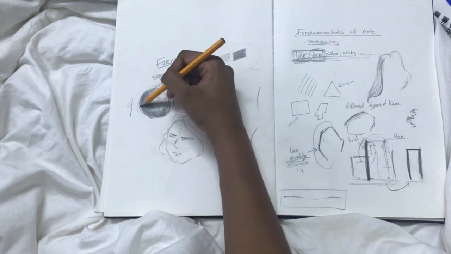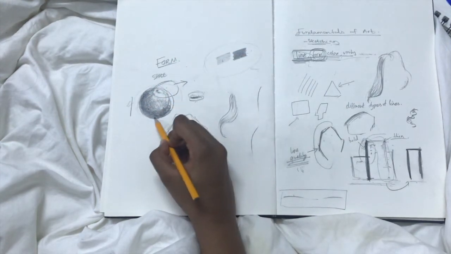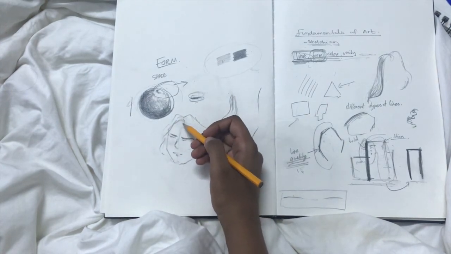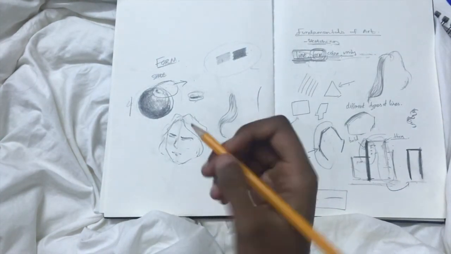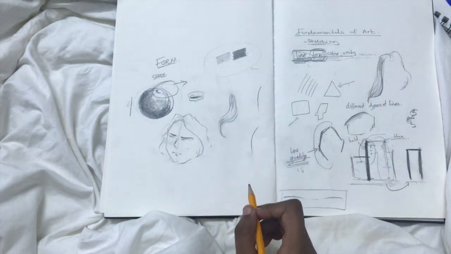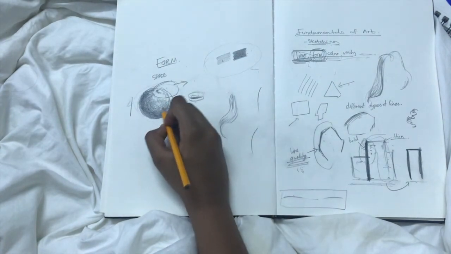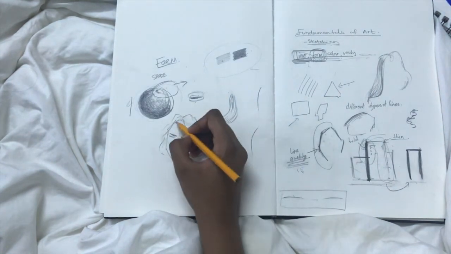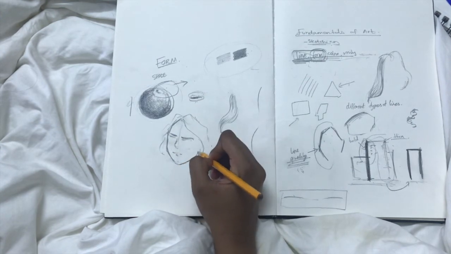Pens do as well if you're using a ballpoint pen, which is a lot easier than using something like a micron pen or an ink pen. This technique is easier with those. But something that I personally love to do, I'll show you in this piece that I've created, this little character sketch.